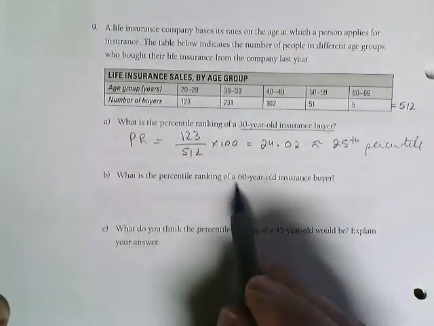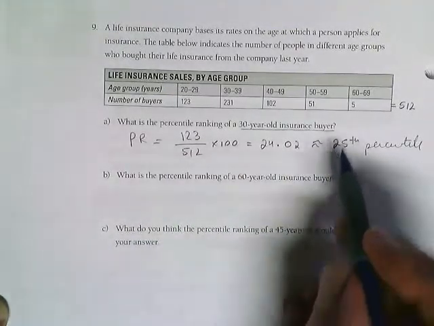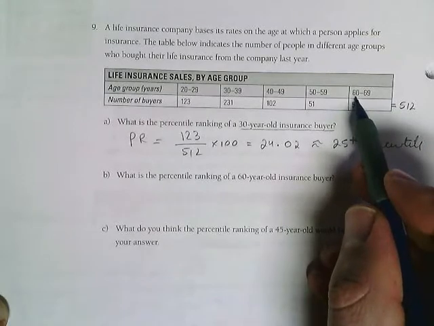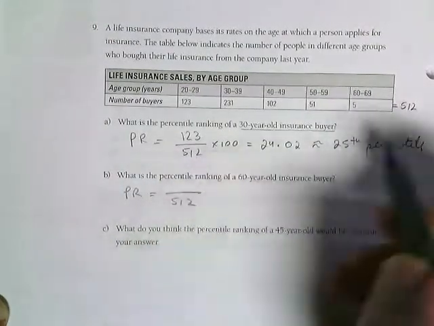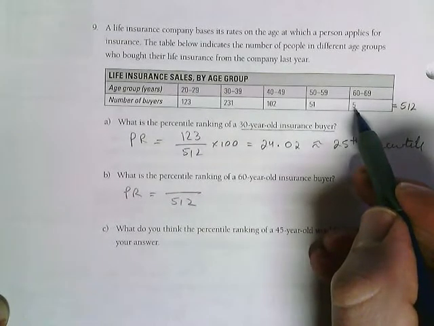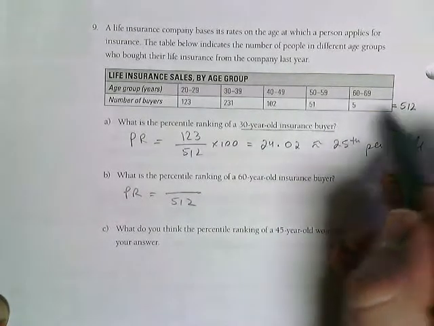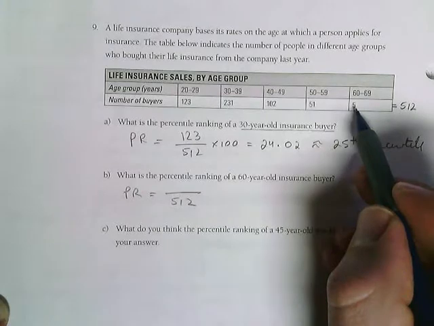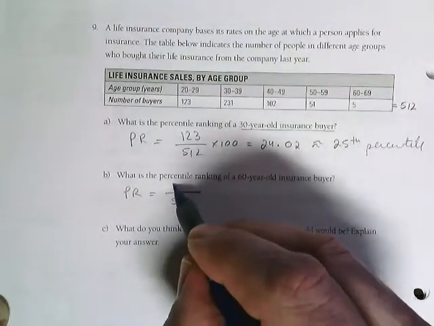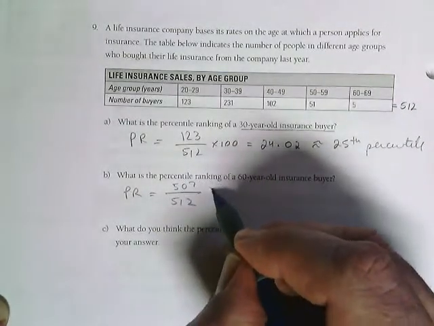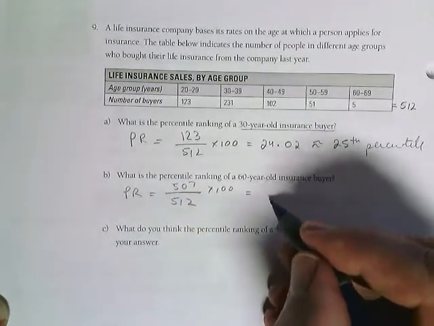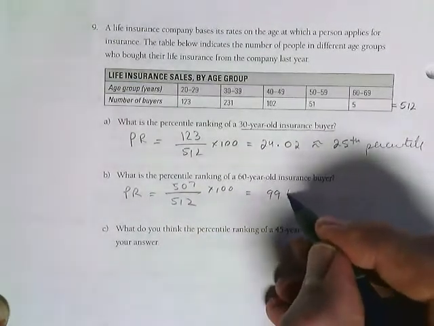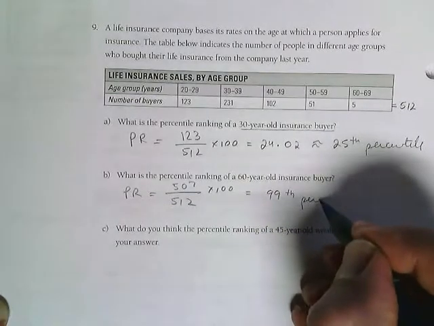Okay, what's the percentile ranking of a 60-year-old insurance buyer? So 60 is right here, and you still have 512 to consider. So you could just go 512 minus the 5, right? That would give you the rest. So 507 times 100 over 512. That's the 99th percentile.